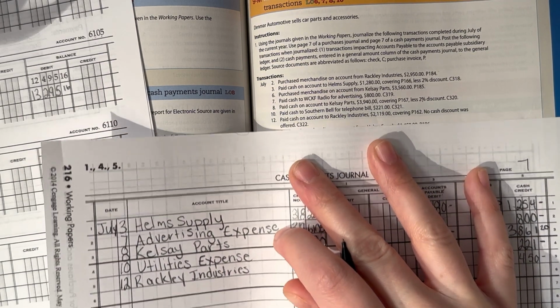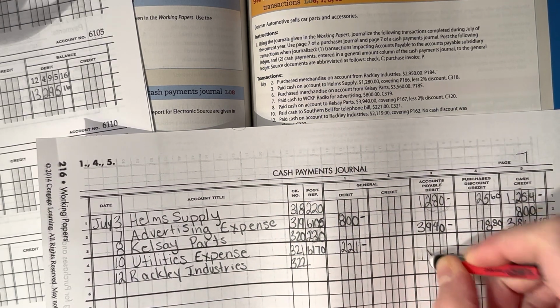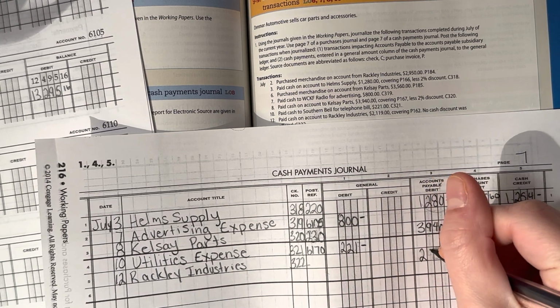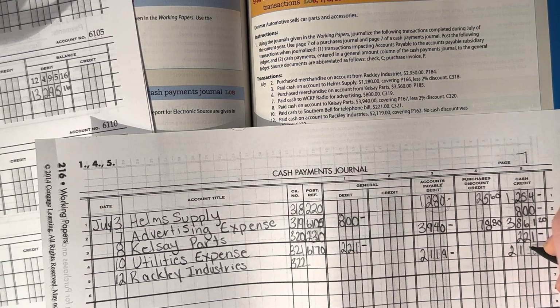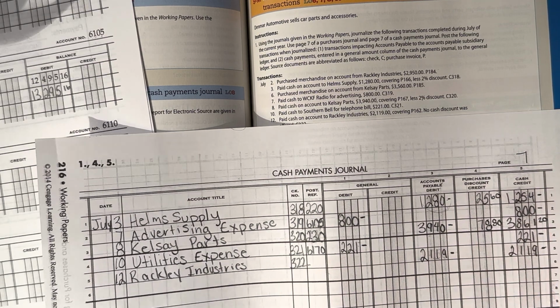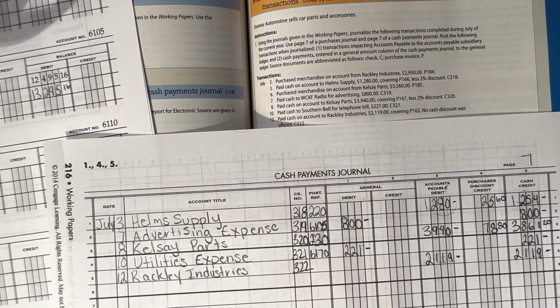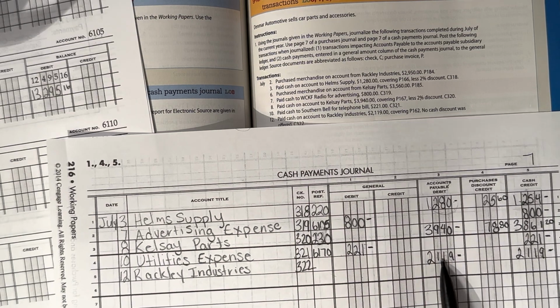Oh, I'm on the wrong one. 2,199. I knew I was messing something up. That's why I was going so slow. I was looking at the wrong number. 2,119. See, that's why you need to go slow, because you just don't know if you're messing up or not. You might be super confident about it, just like I was. 2,119. And don't rush.